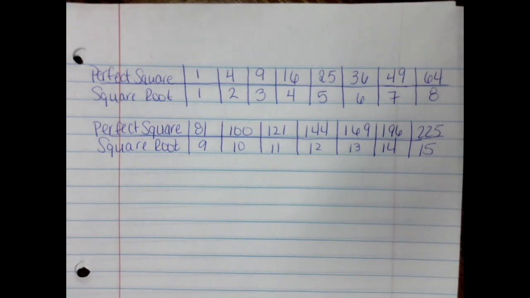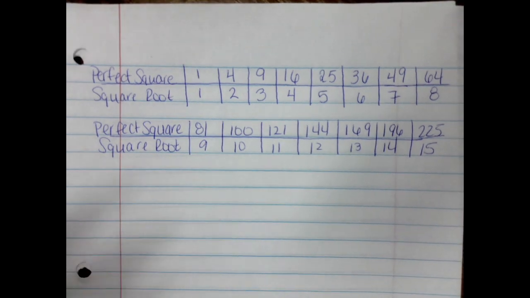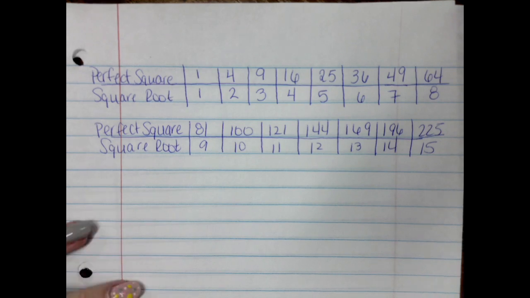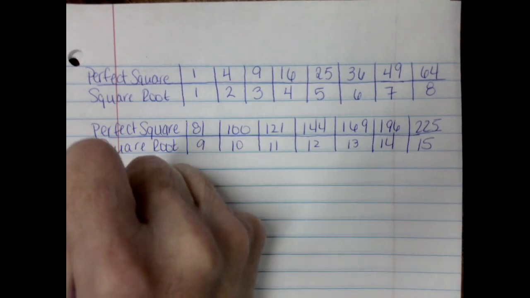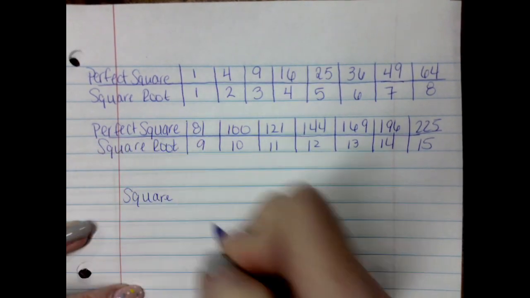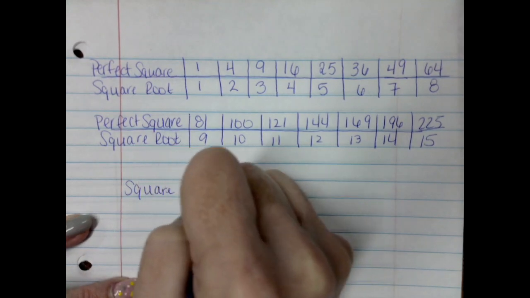Seems pretty easy so far, right? And it doesn't get too much more complicated. But I do need to share this. Square roots can have 2 answers.